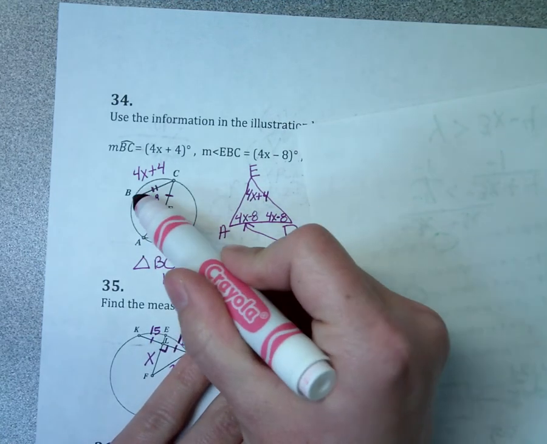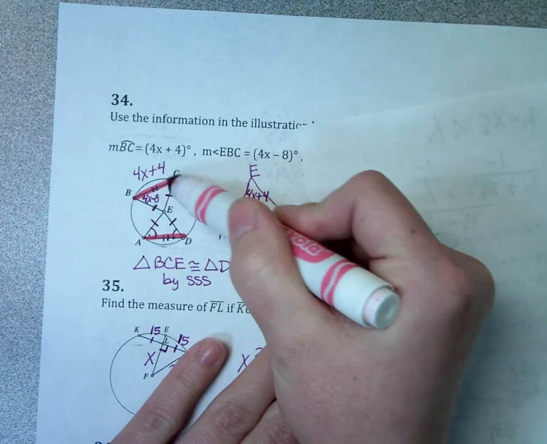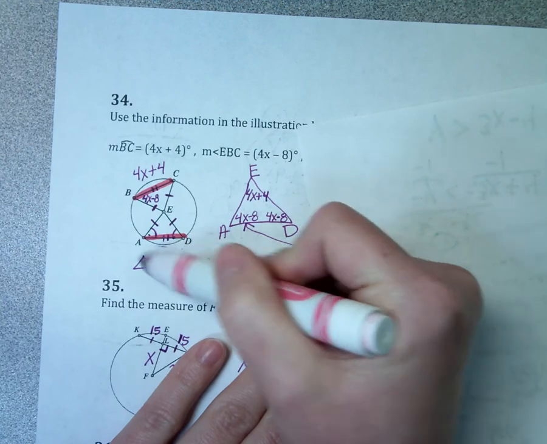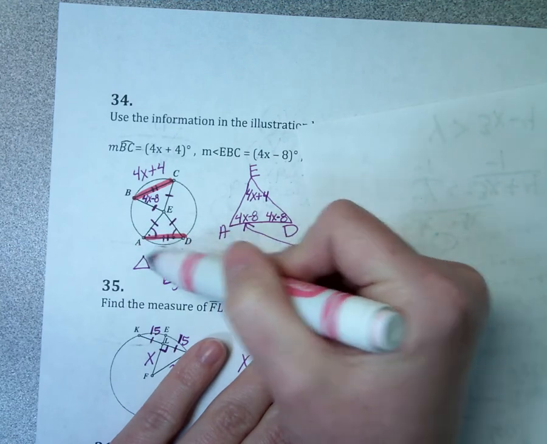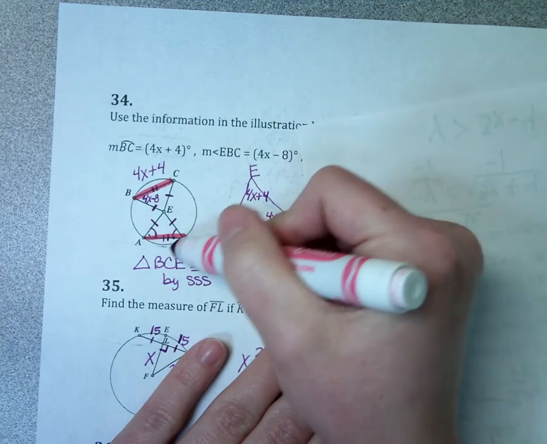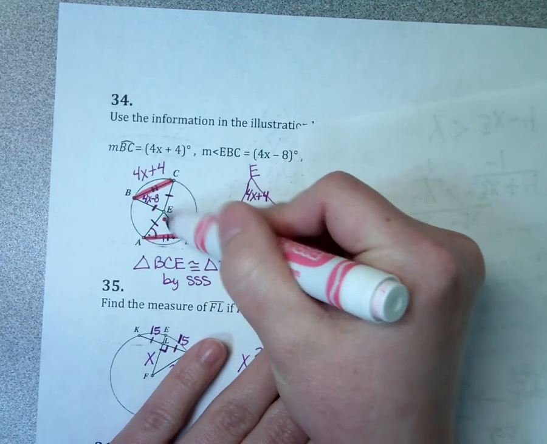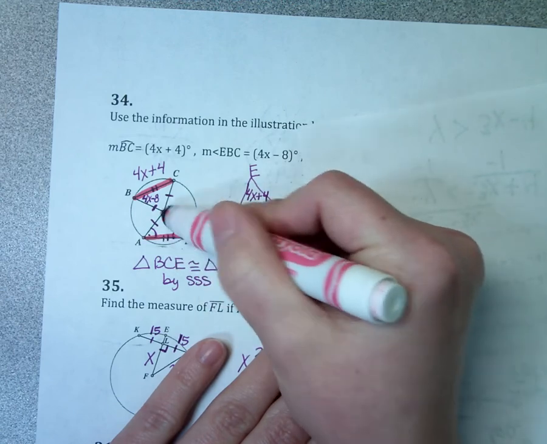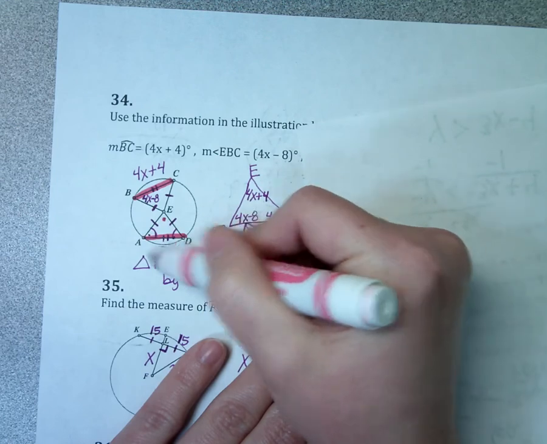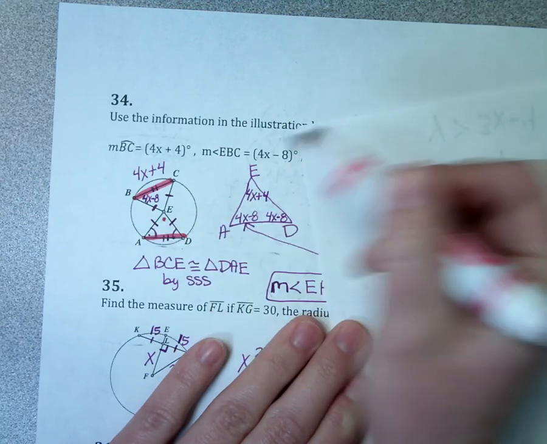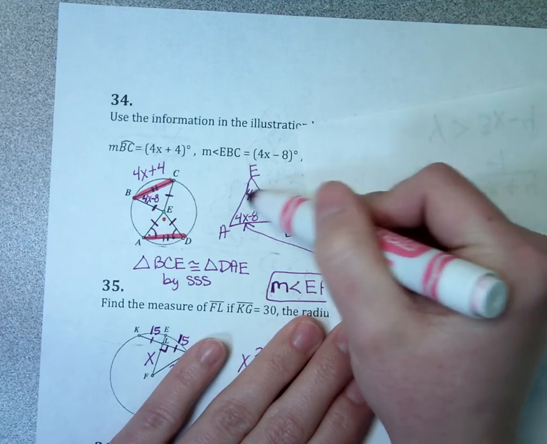Okay, first of all, since these two chords are congruent, I know that this arc is the same as this arc. And this arc, since it's 4x plus 4, I know that's the same thing as angle AED. This is a central angle, and since this is a central angle, it equals whatever the arc is, and since the arc is 4x plus 4, then my angle AED is also 4x plus 4.